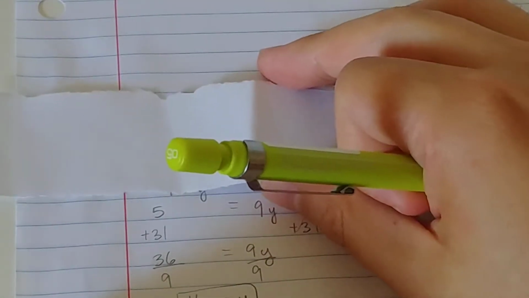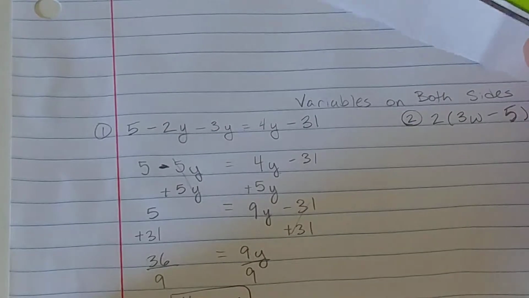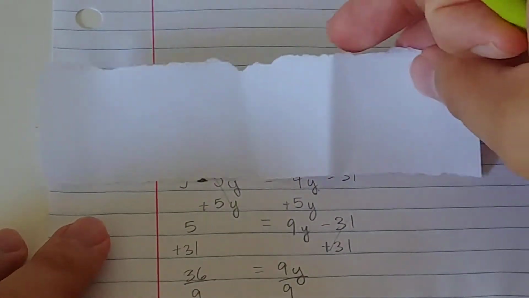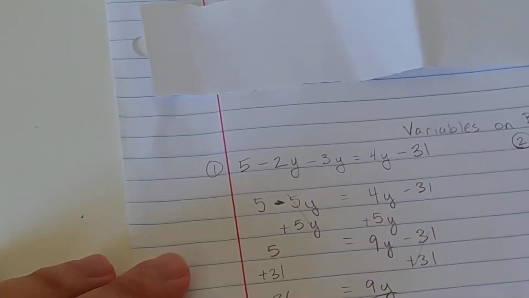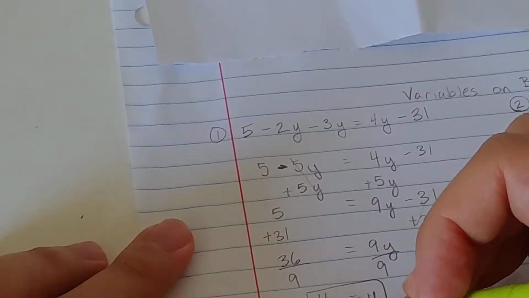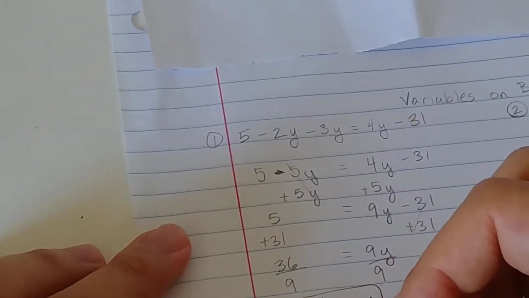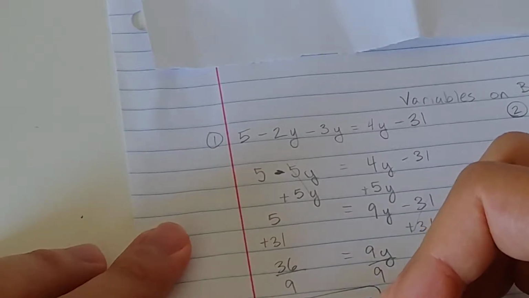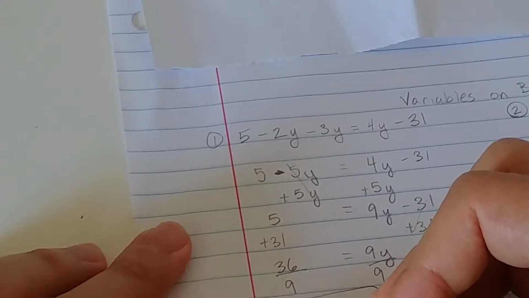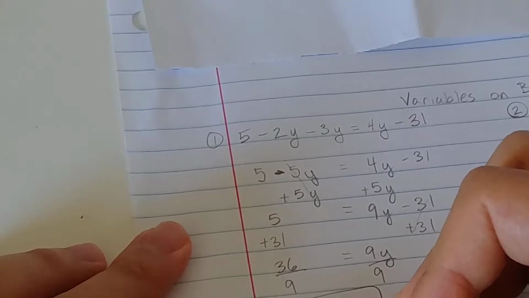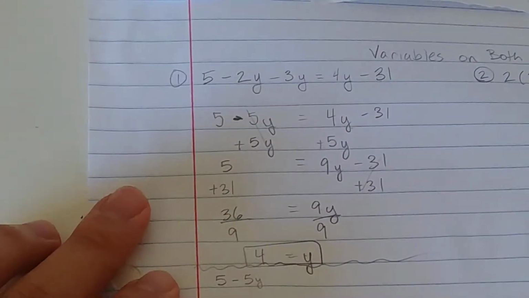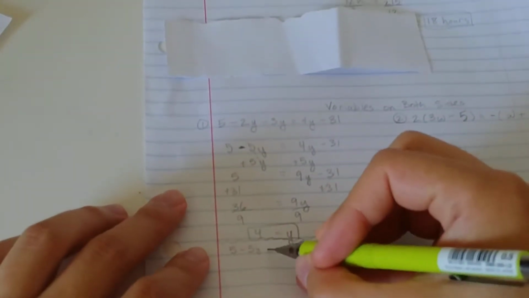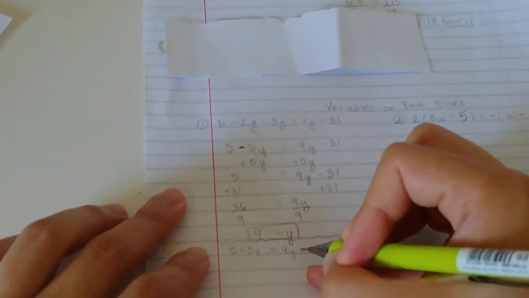All right. So I said that I would show you what would happen if we got rid of the 4y. Here, I'm going to do it without showing those steps, okay? So I'm going to do it down here. Oh, you can also check your work just like before. Oops. Let me zoom out. There you go. Right, 5y equals 4y minus 31.